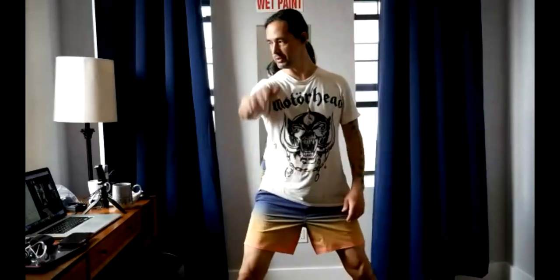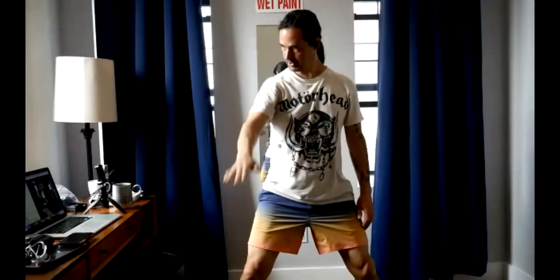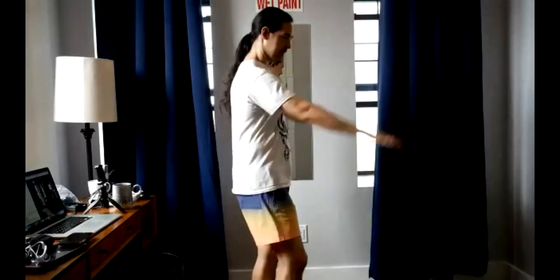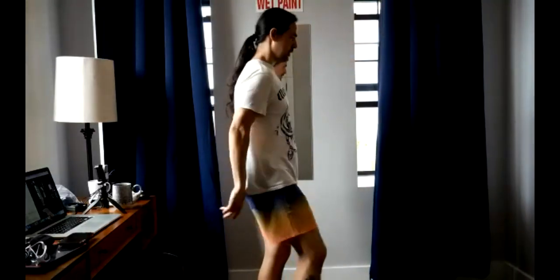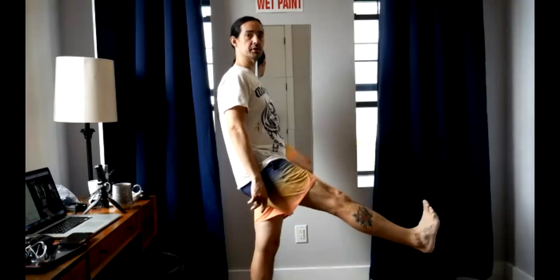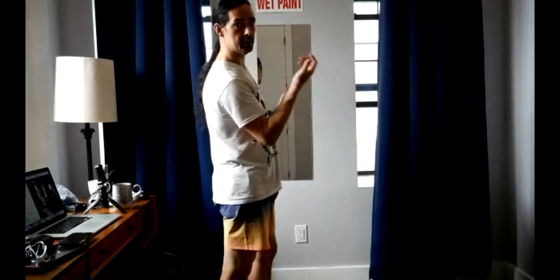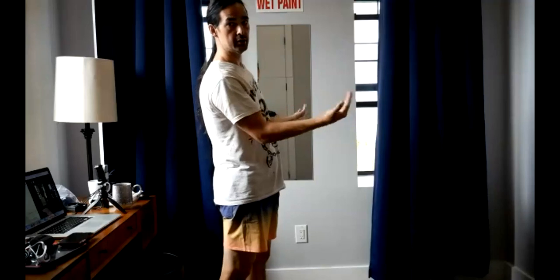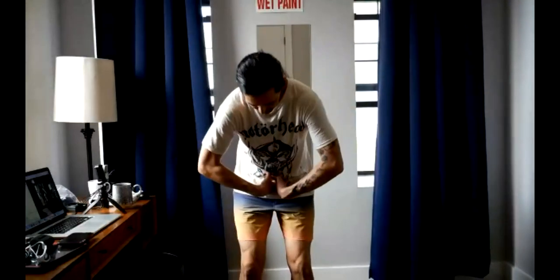So sagittal includes flexion and extension of the shoulder, flexion of the hip, extension of the hip. Also flexion of the knee, plantar flexion, dorsiflexion of the ankle, extension of the knee. It'd be flexion and extension of the elbow, flexion and extension of the wrist and the fingers, and then flexion and extension of the spine and the hip joints.